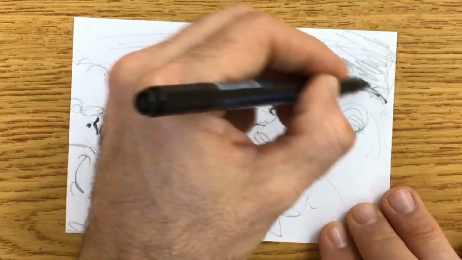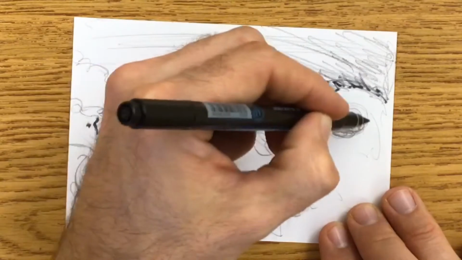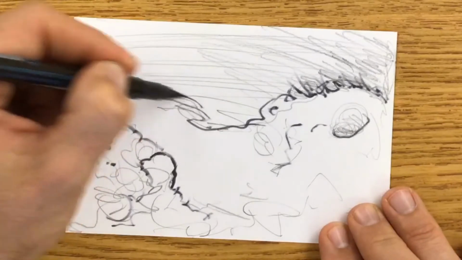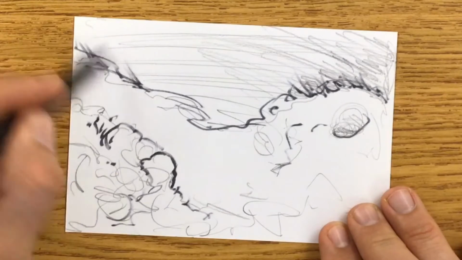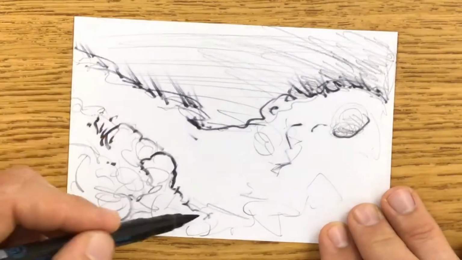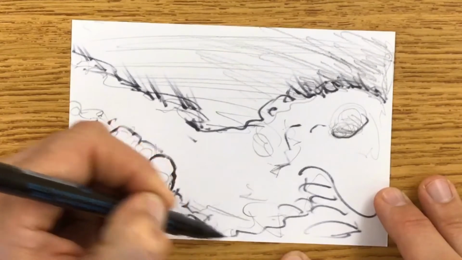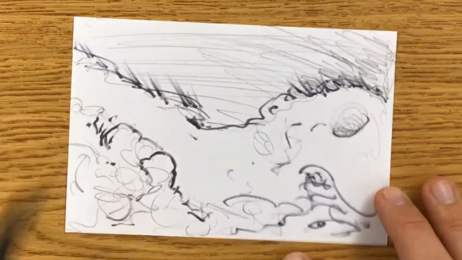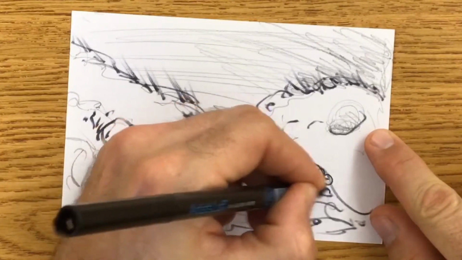To me, this is very relaxing because it doesn't have to look like anything. I can just decide when I want to change it, if I want to add something. I could come back with my eraser and get rid of things if I wanted to. Make some areas darker. Emphasize different areas.